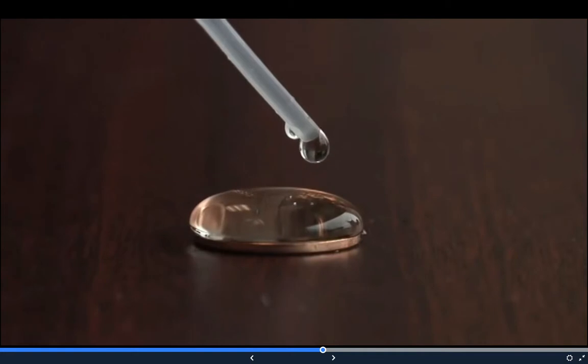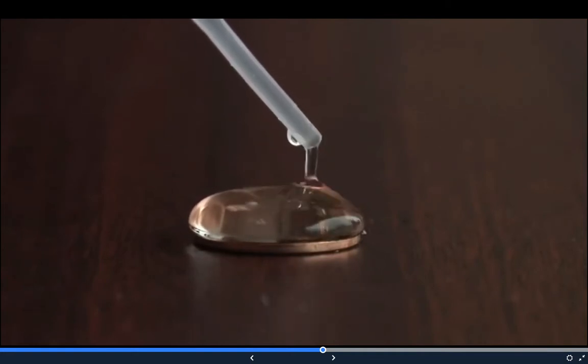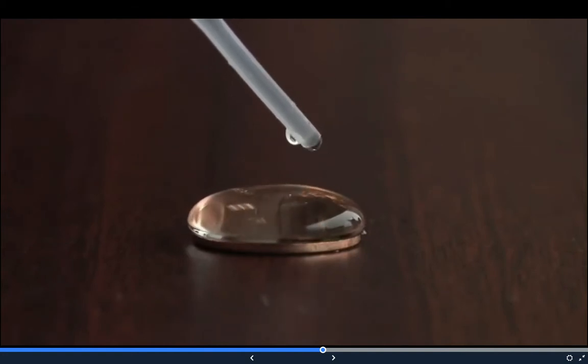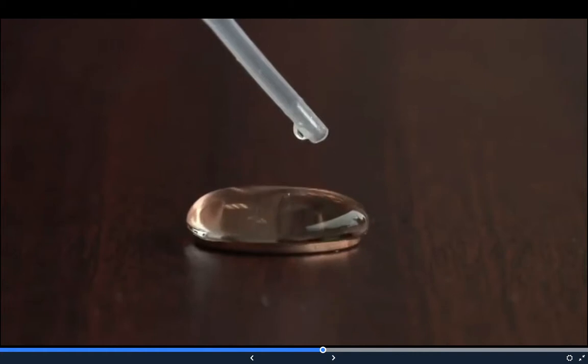You can see that water surface tension is pretty strong. You can also see the cohesion of the water as it stuck to itself. But the water did something else as well. It stuck to the penny too. Why was that? Here's Bob again to explain and to show how it works in space.